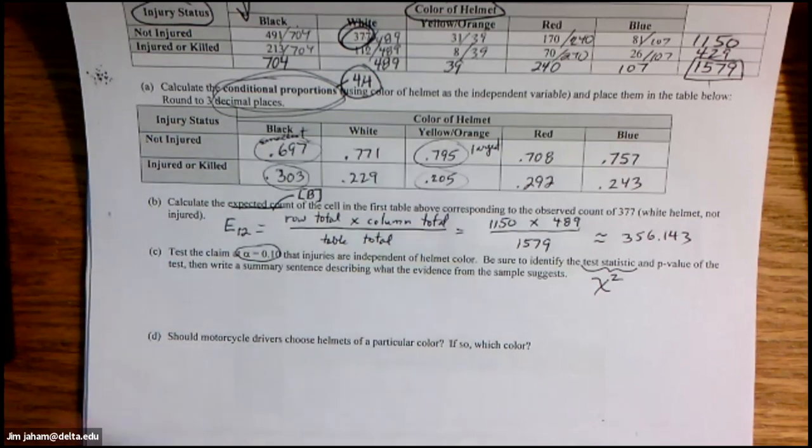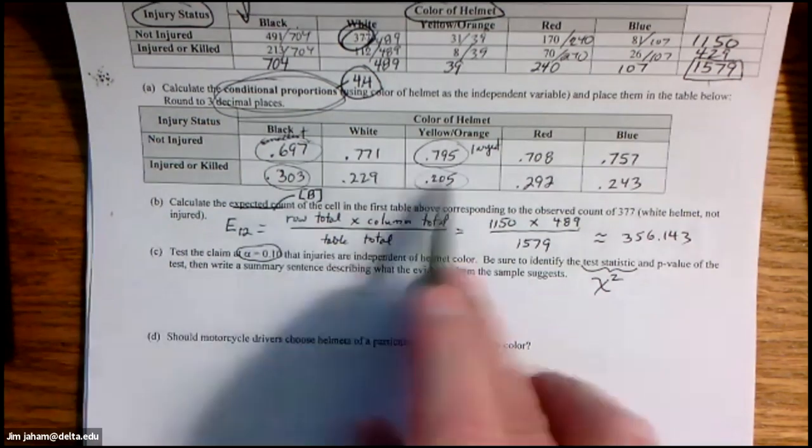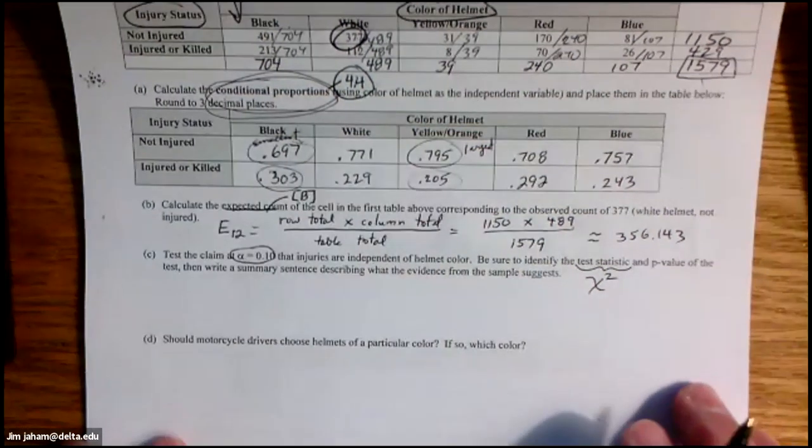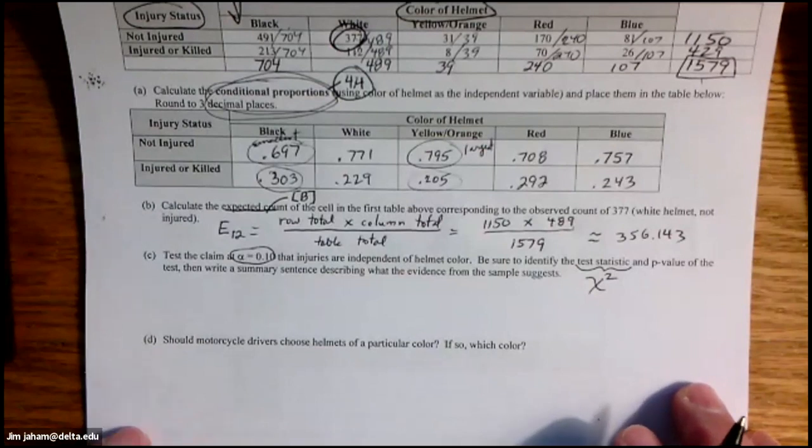So if we do find a statistically significant relationship here, and we do reject the null hypothesis, then we're going to write this up in our concluding statement. All right, so let me just quickly go through the rest of this.